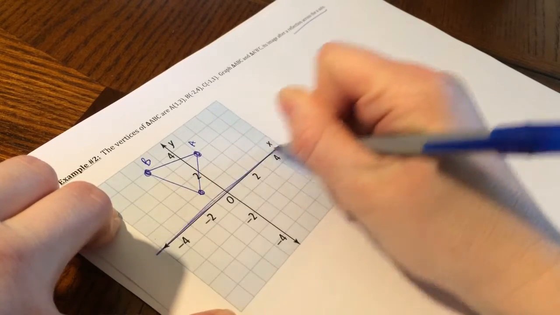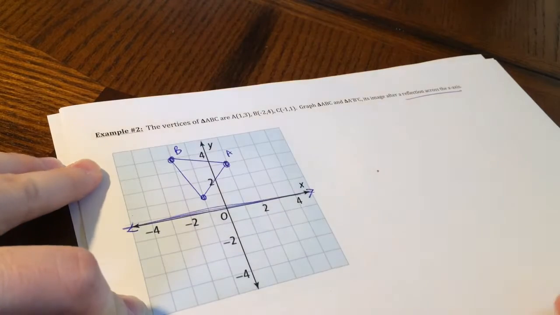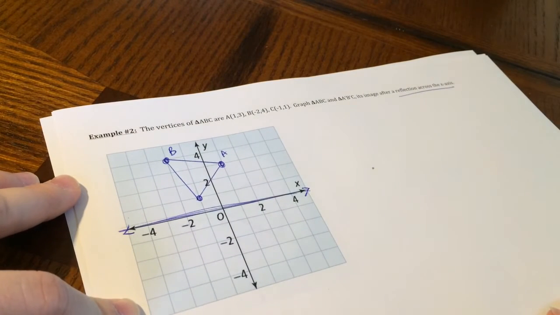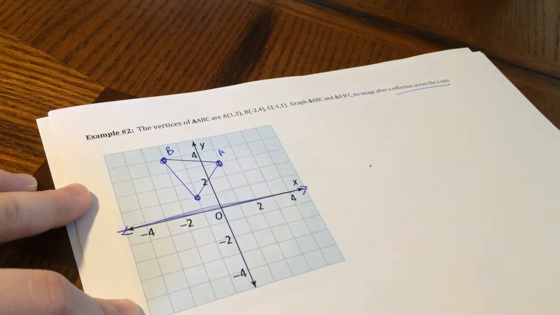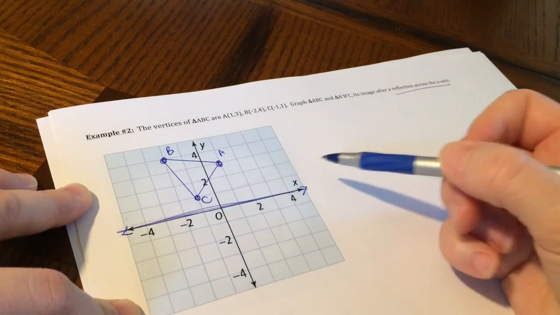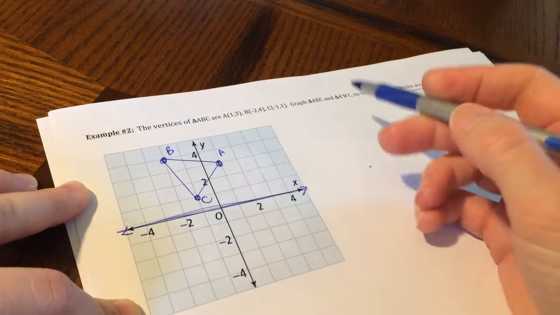This is our line of reflection, the x-axis, they told us. Sorry, label this one C. I forgot to label this point C in our triangle. So we have points A, B, and C in our triangle.